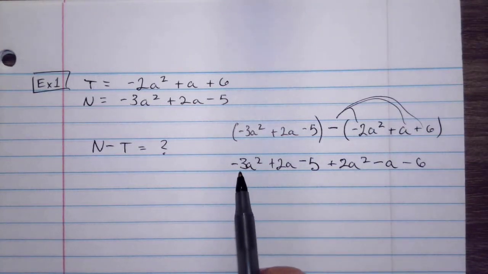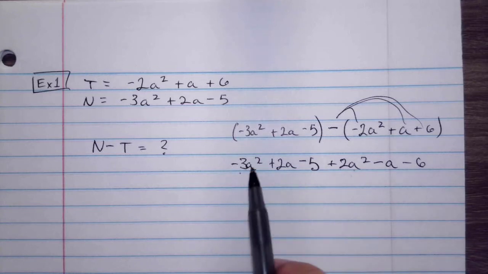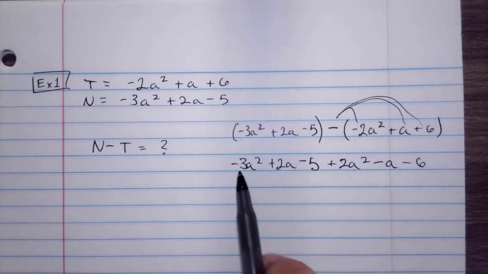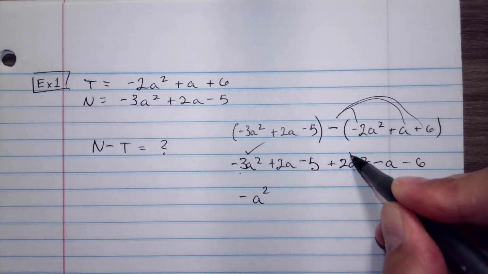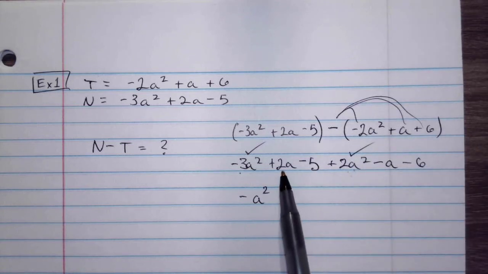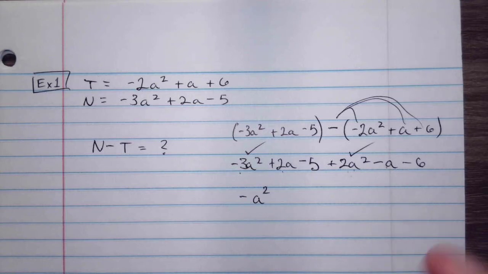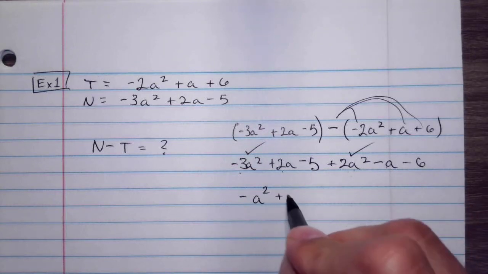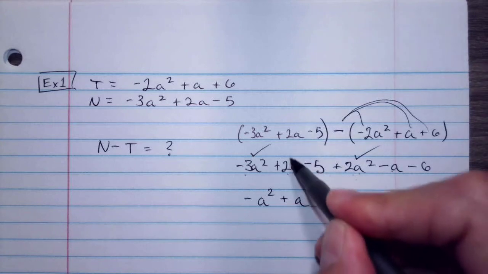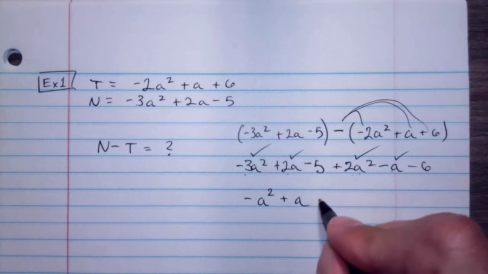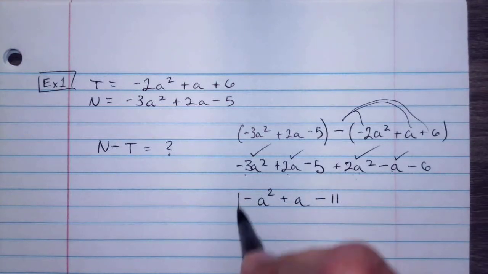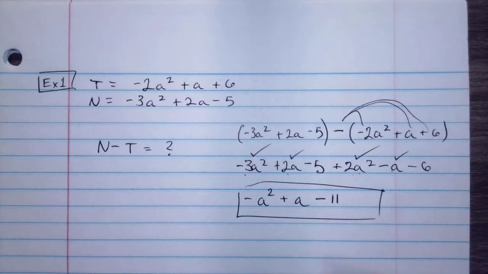So remember, you take the like terms. I have a squareds here, I have a negative 3 and a positive 2. That makes negative 1a squared, or just negative a squared. So that's taken care of. And so is that. Maybe the a's next. Positive 2 and a negative 1, so that would be a positive 1a, or just positive a. Took care of that, and now just the numbers. Negative 5 and negative 6, that would make negative 11, and that's it. That would be n minus t. So n minus t equals that new polynomial.